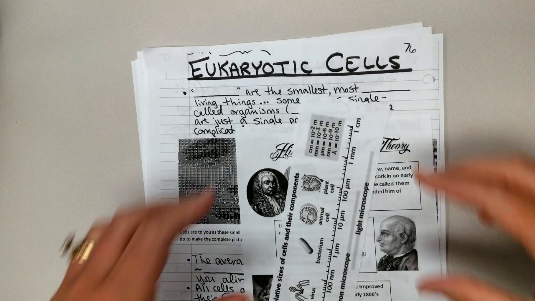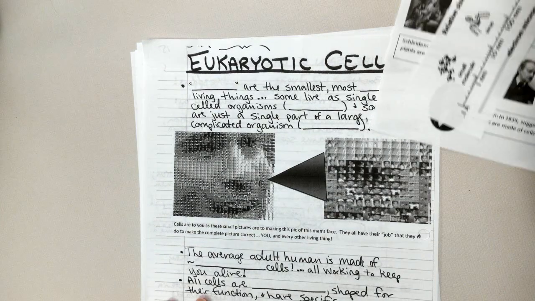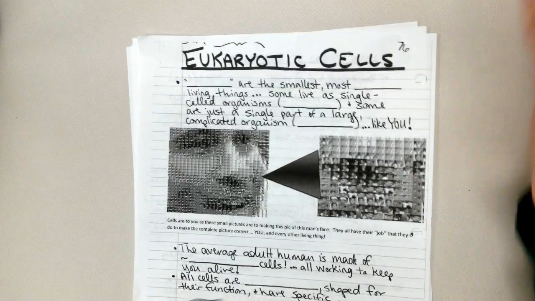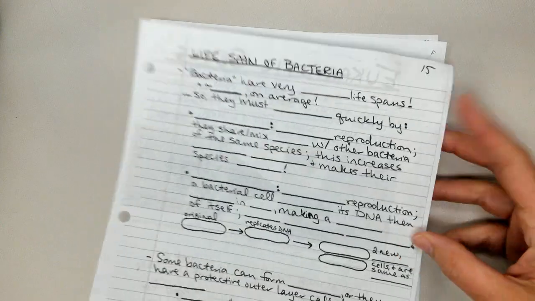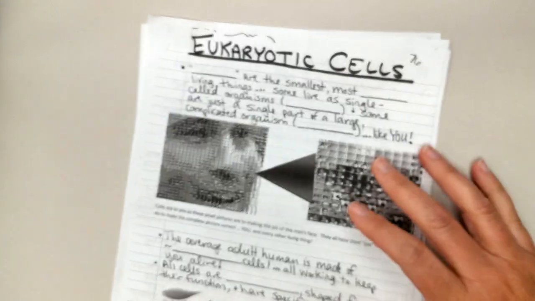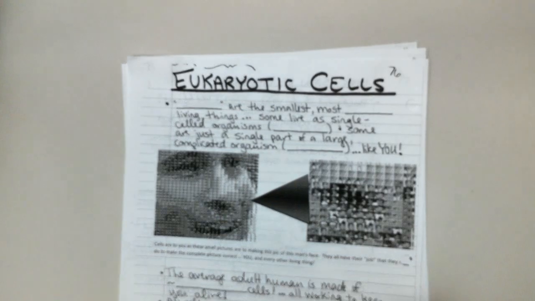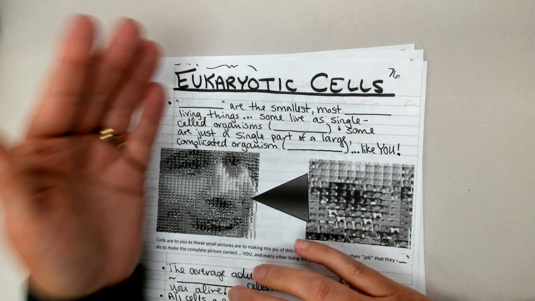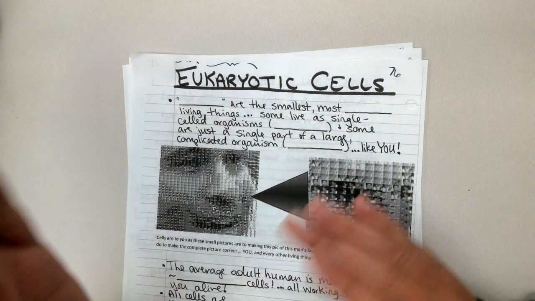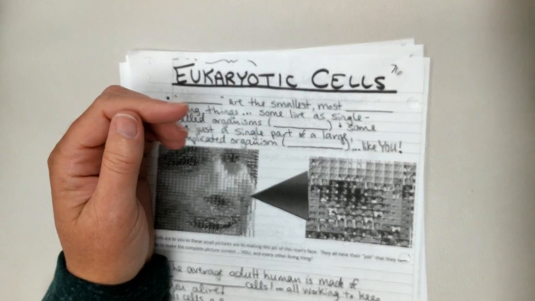Okay, first thing I want to do is set up this section of notes. So this is the back of your last microbiology notes. It's our eukaryotic cells, so we're going to get to talking about the bigger cells, the rest of the cells. We've talked about prokaryotes that don't have a nucleus, so now we're going to talk about the rest of the cells, and they do have a nucleus.